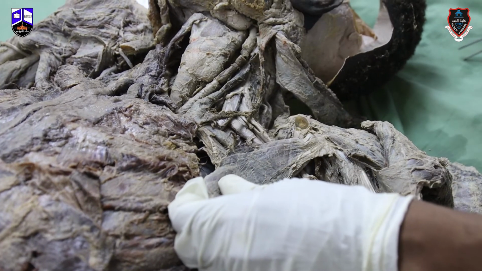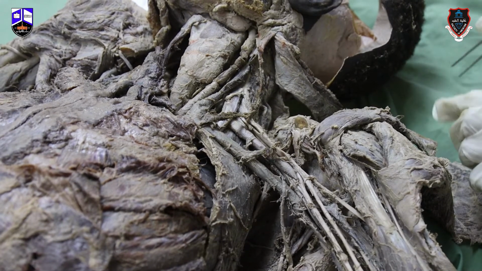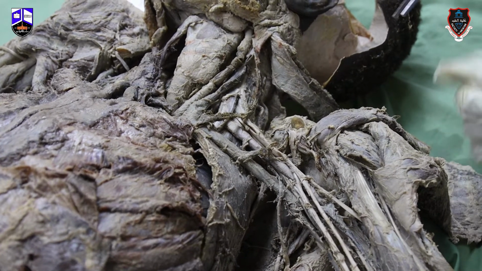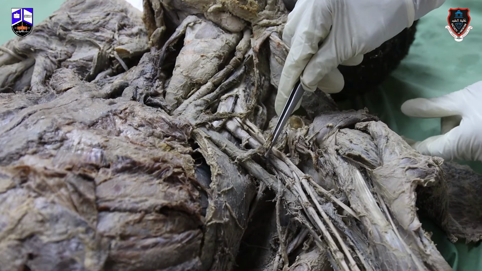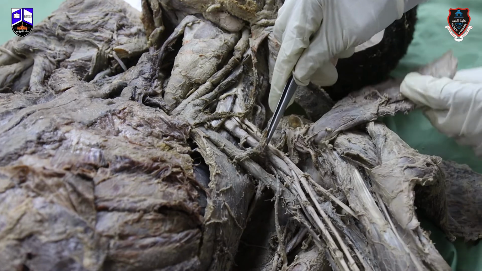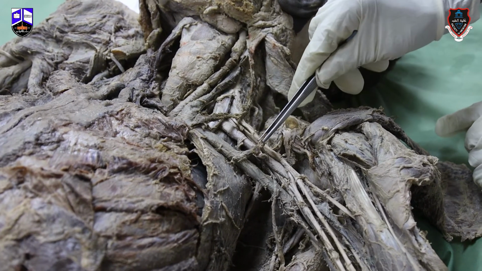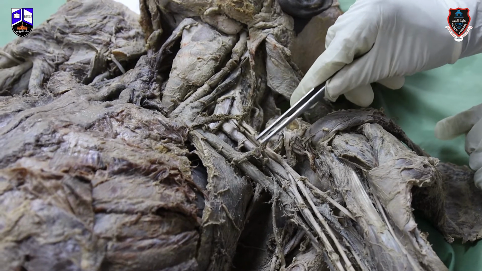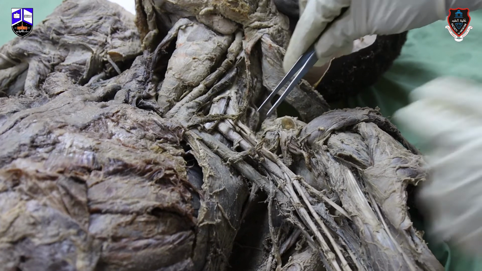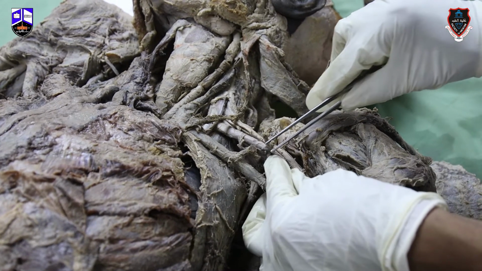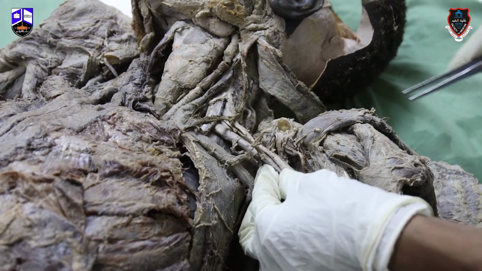The second part, which lies behind the pectoralis minor, has got two branches. The first one, which lies on the upper surface of the pectoralis minor, is called the thoracoacromial trunk. As you can see, it is one trunk that immediately bifurcates into four branches. For example, this is one branch, this is another branch, and this is a third branch.